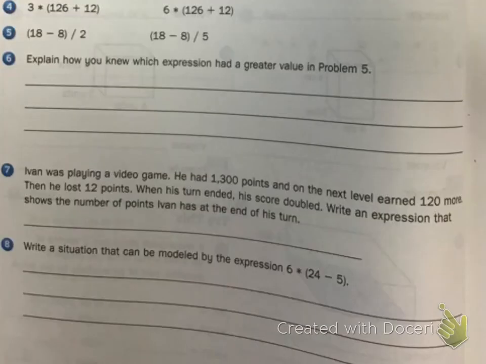All right, so now we are going to take a look at the bottom. Number 6, it says, explain how you knew which expression had a greater value in problem number 5.